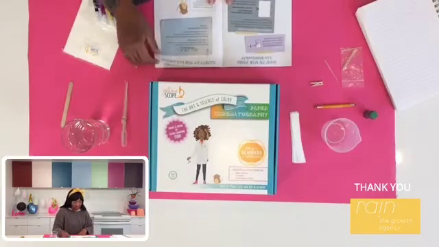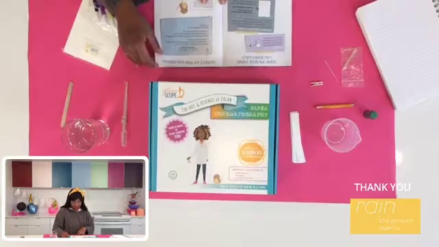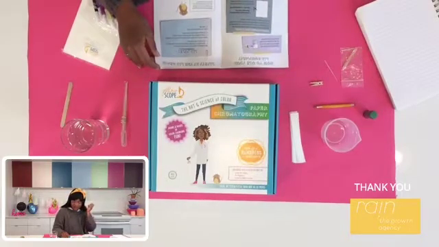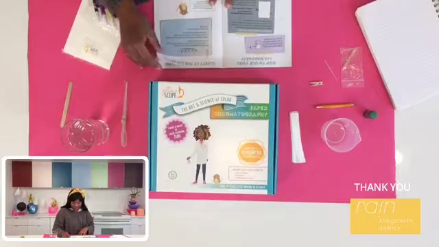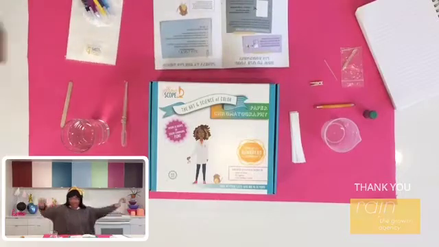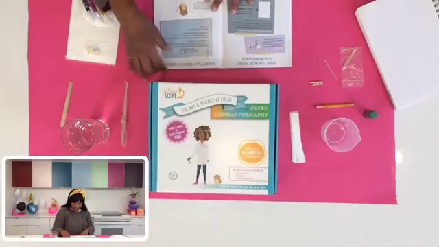So then there's some lab rules. The lab rules are, before beginning the experiment, make sure you're wearing your safety goggles to protect your eyes. You can wear your own glasses if you happen to be a person that wears glasses. Make sure your clothes can get a little messy. Yep, these clothes can get messy.